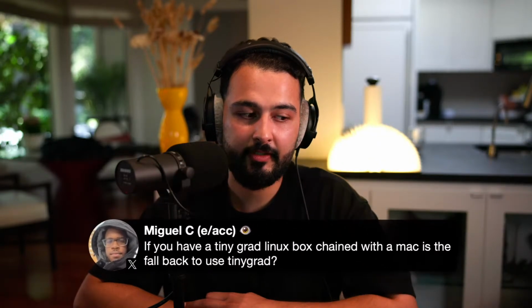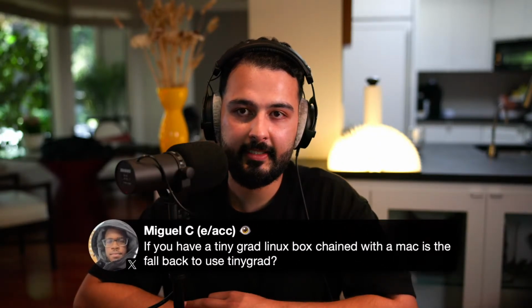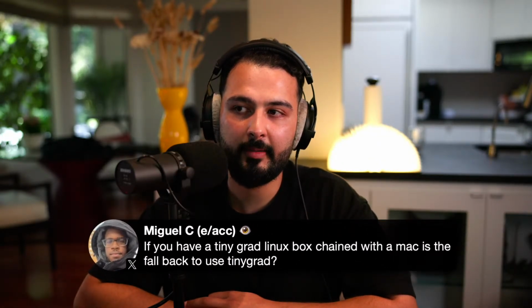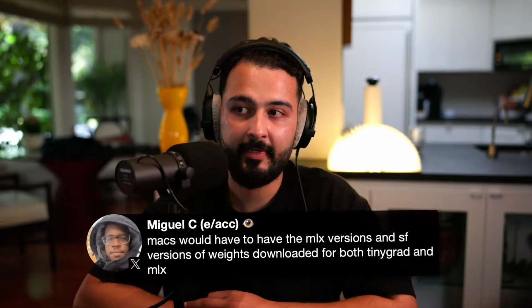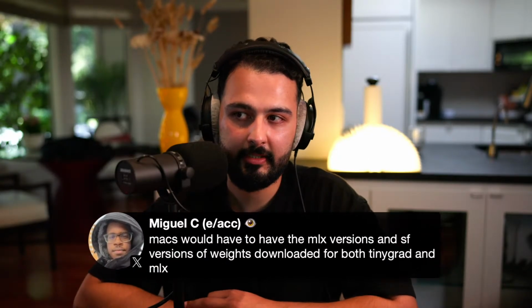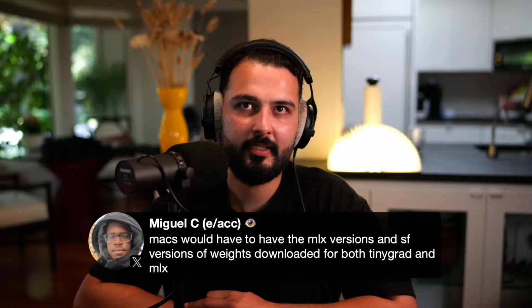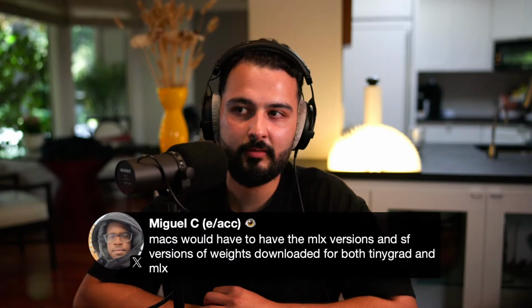In Exo, there's a concept of an inference engine, which is just an abstract interface. So you can plug in different inference engines that are specialized for different things. And the question Miguel is asking is basically, let's say I have a MacBook and a Linux box. Is it compatible that the MacBook is using MLX and the Linux box is using TinyGrad? That's right. And the answer there is yes and no.